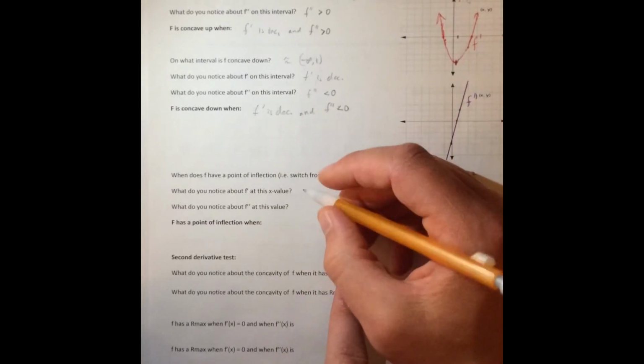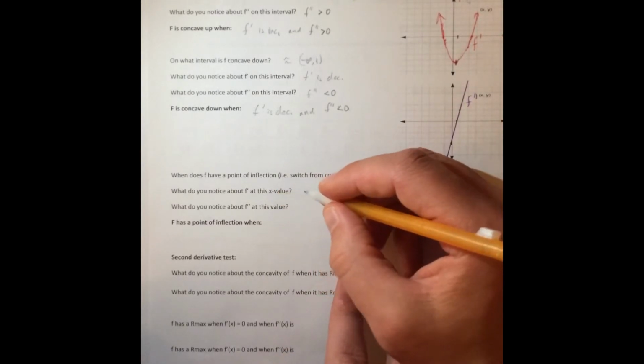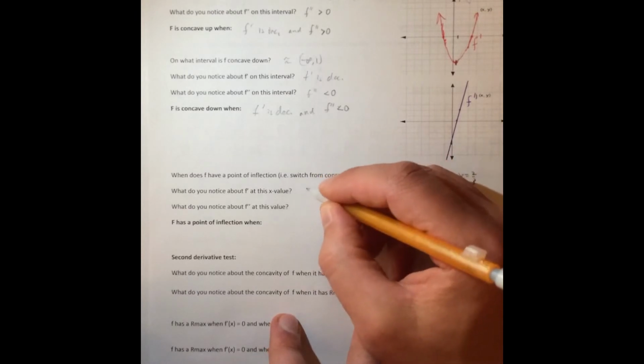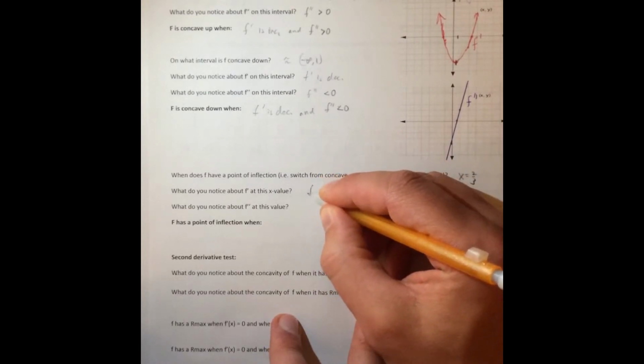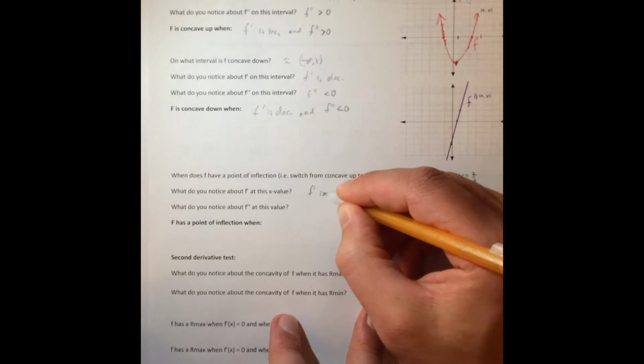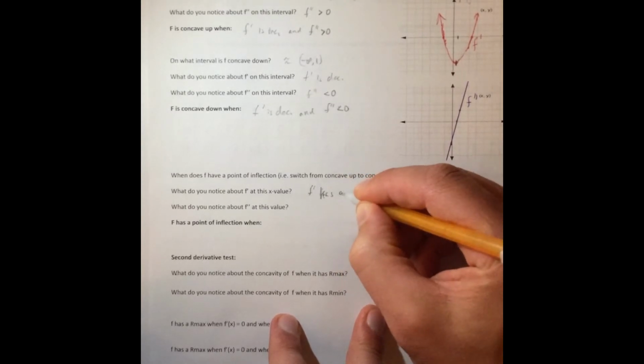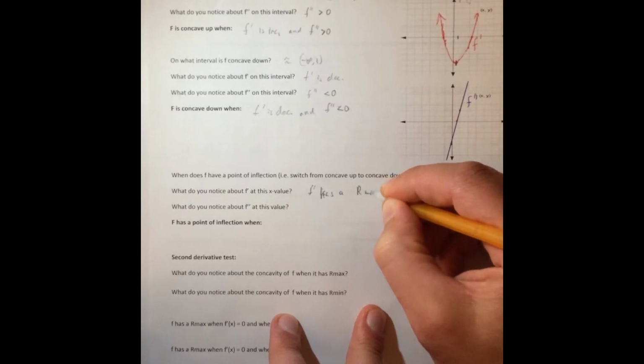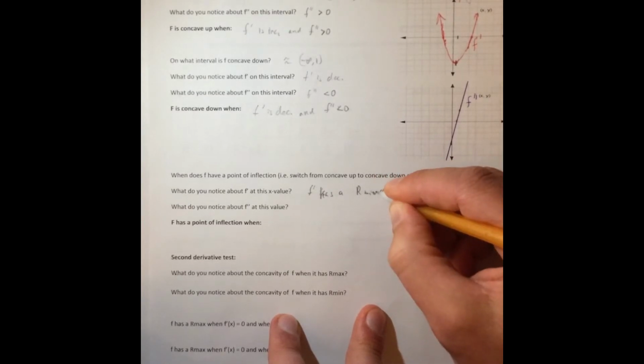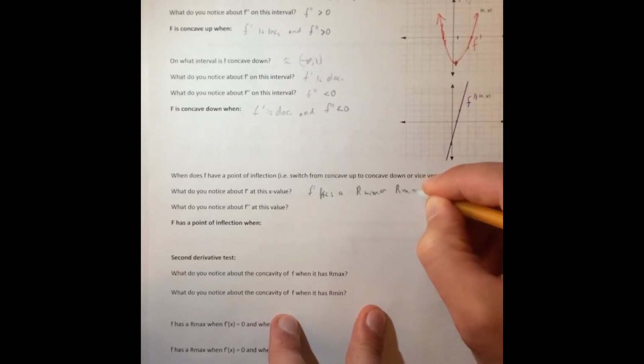And it would also work for a maximum. So what do I know about f prime at this x value? f prime has a relative minimum or a relative maximum. We could also say the derivative of f prime is 0 or undefined.